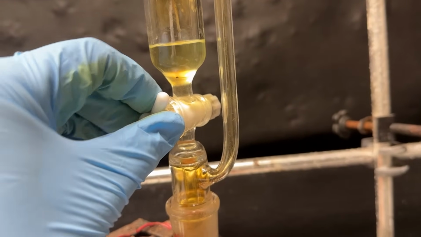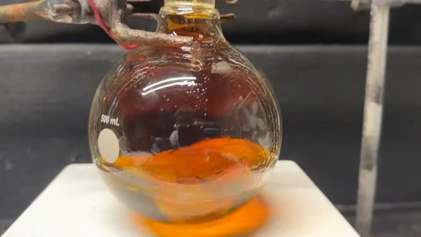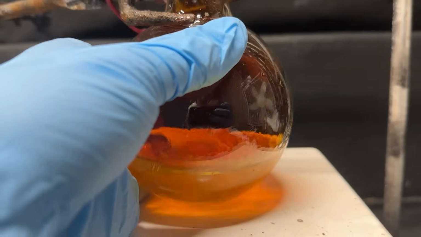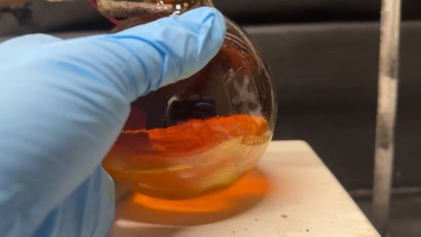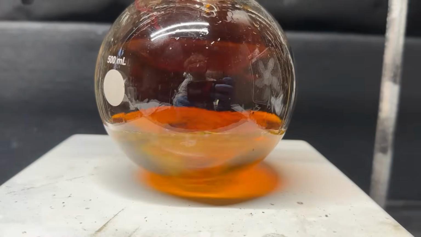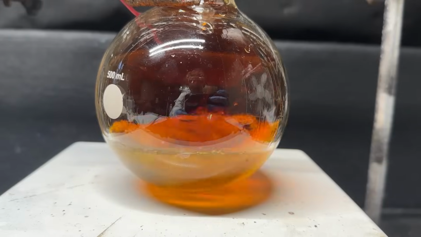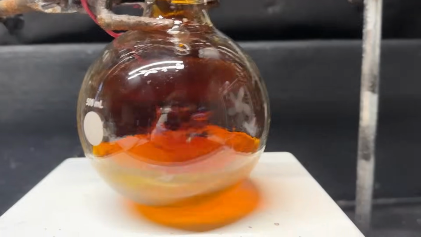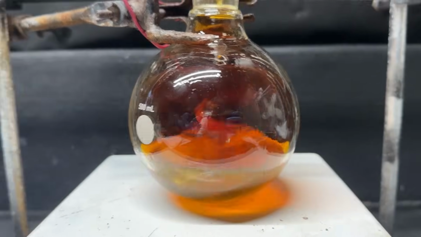You really do got to add this pretty slowly because it gets extremely hot. Nitric acid and alcohols, as you may know, are not really a friendly combination as they can spontaneously run away. So got to add it very slow. It's been probably about 2 hours now, just me adding that in there. And the stir bar's going crazy.